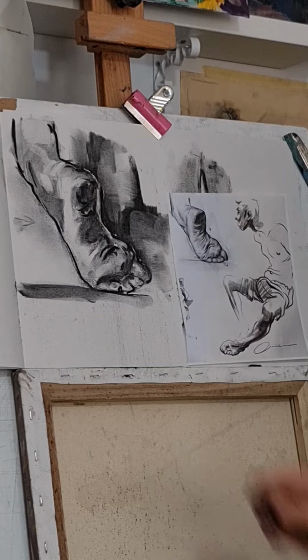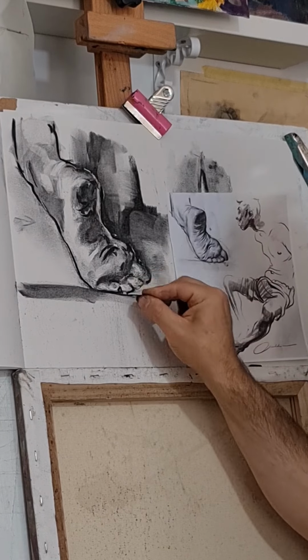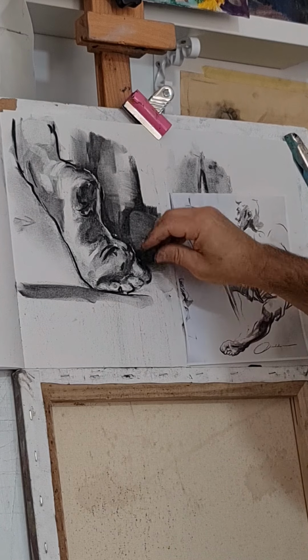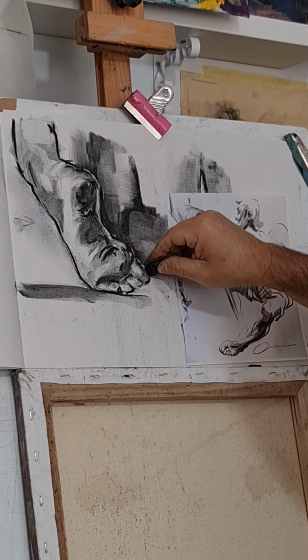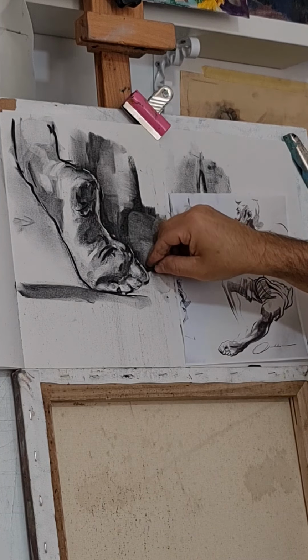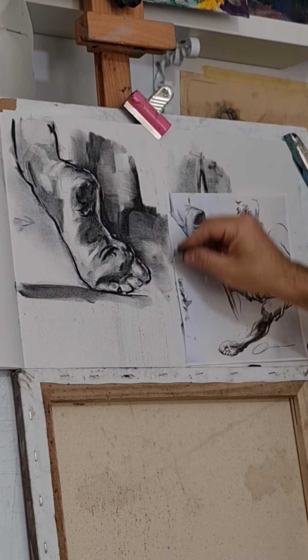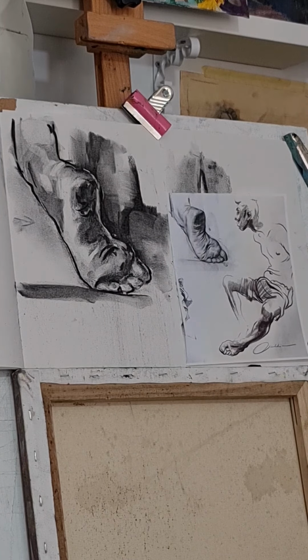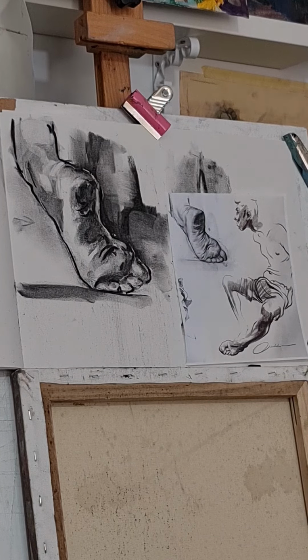Okay, I think it's time for you to do your own version of the foot. Rest of it. And again, coming back and highlighting the toe, big toe, with this reflected light from the right as well as from the left. All right then. Record it.